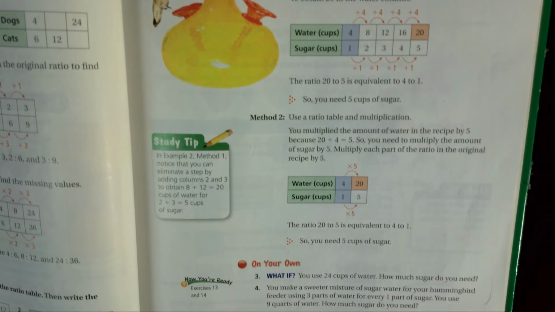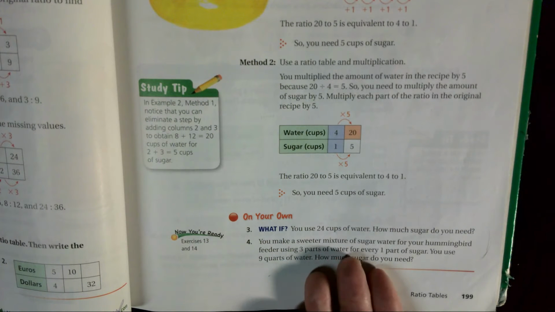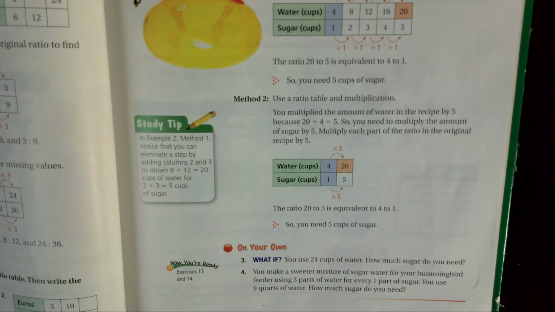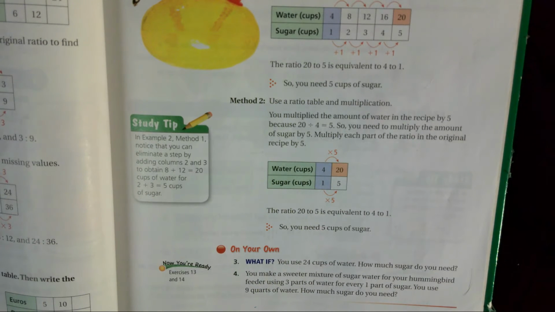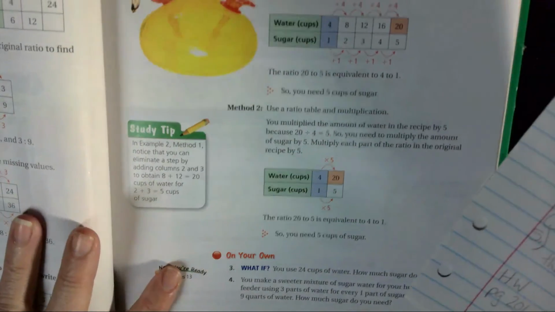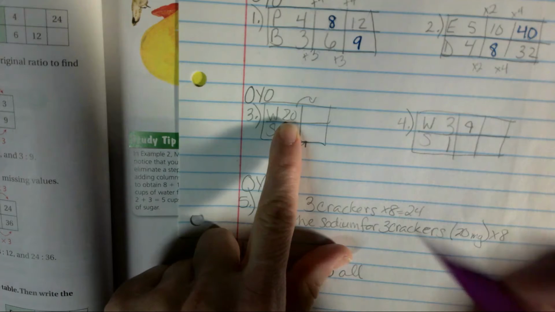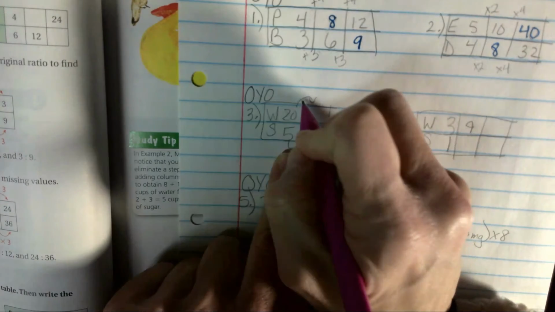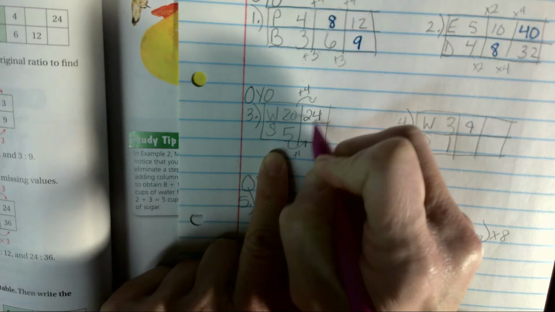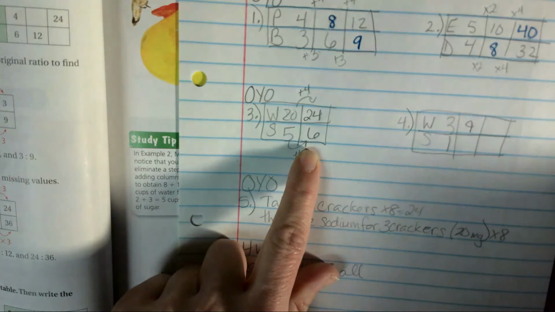Let's go ahead and look at the on your own number 3. So if I wanted to use 24 cups of water, what I could do is take this last column right here, this 20 and the 5, 20 cups of water and 5 cups of sugar. And I know that they were changing at a rate of +4 and +1. So if I plus 4 here and I plus 1 here, 20 plus 4 is 24. 5 plus 1 is 6. It would be 6 cups of sugar.